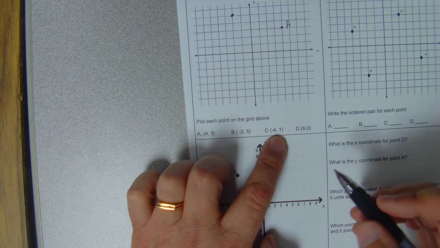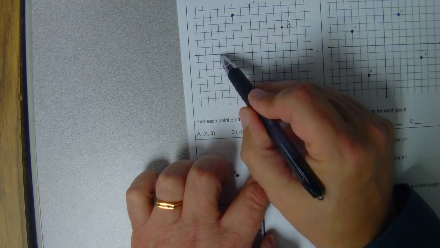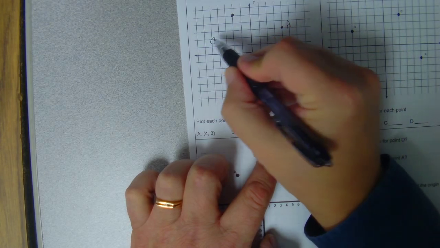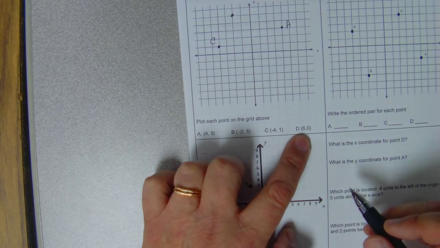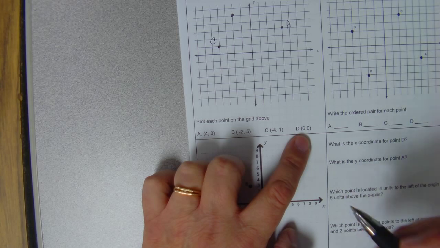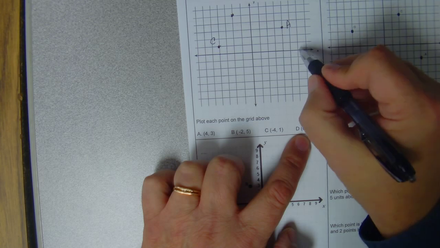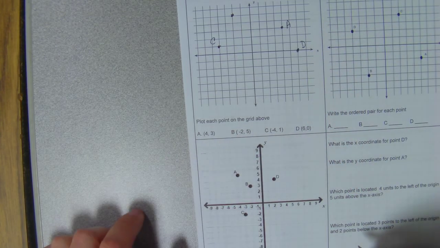Negative 4: 1, 2, 3, 4, and then up 1. That's where C is. And D is a special one because it's going to be on the x-axis. It's going to be out 1, 2, 3, 4, 5, 6. And it's going to be D.